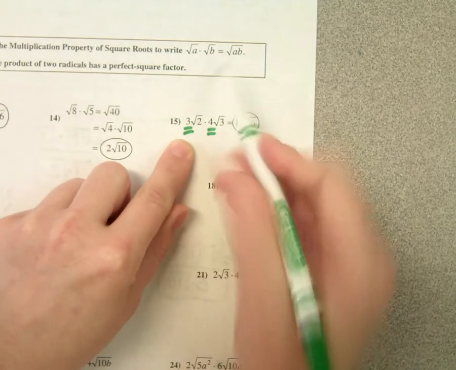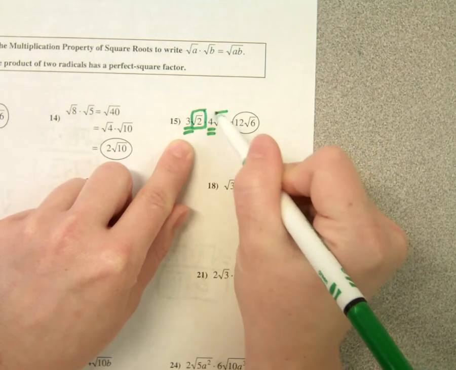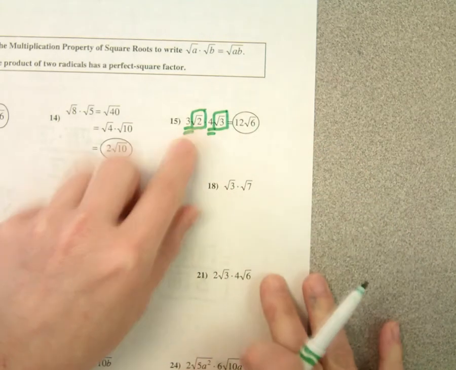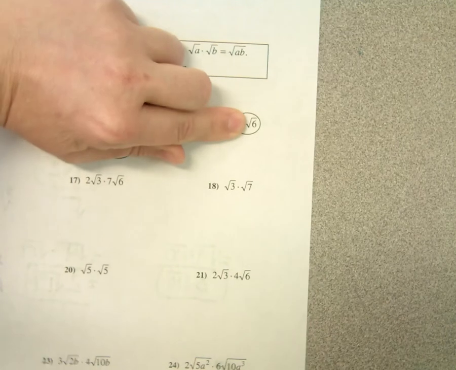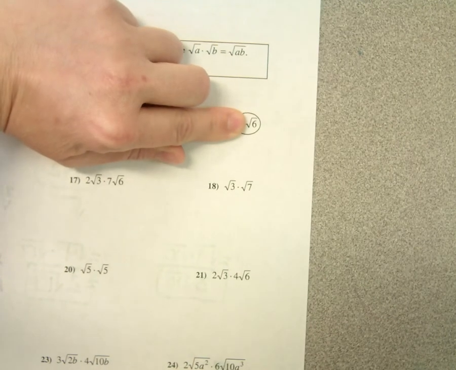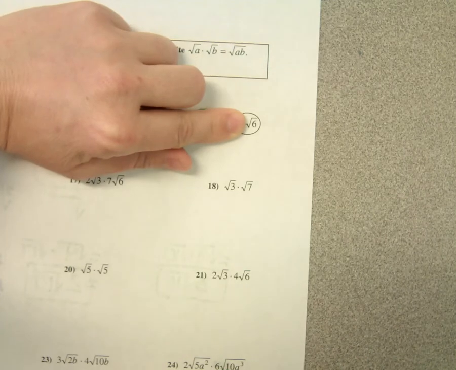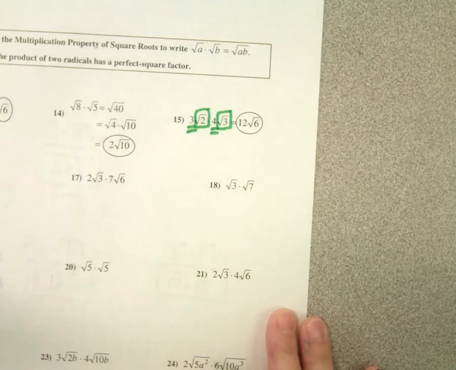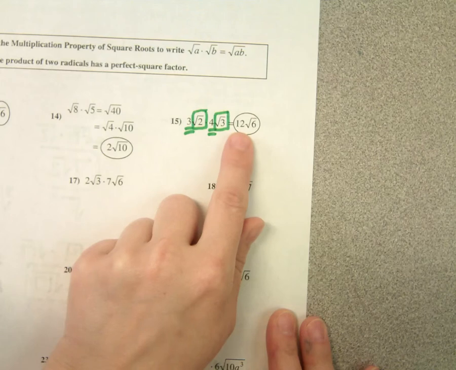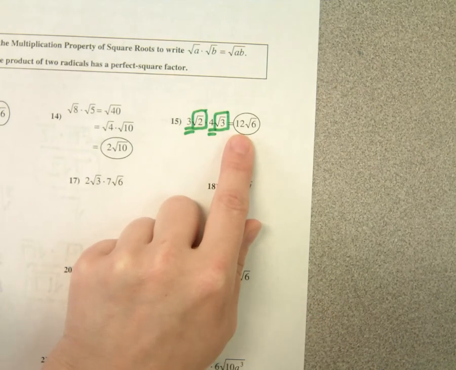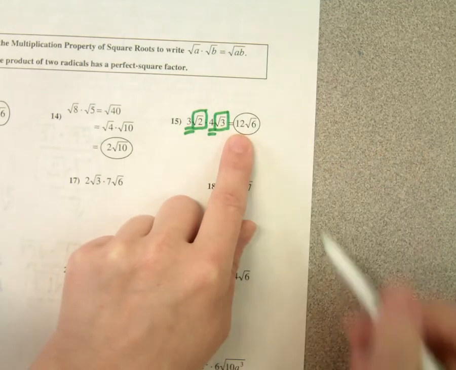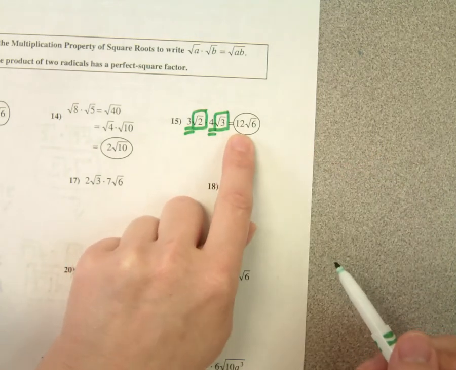First, I multiply the outside numbers. 3 times 4 is 12. Then I multiply the square roots. Square root of 2 times square root of 3, square root of 6. The only thing you ever try to break down is the thing under the square root. Is there a perfect square that will go into 6? Do any of these green perfect squares go into 6 evenly? Besides 1. 1 goes into everything. So that's it. Now, don't try to break down the 12. Sometimes students will try to break down the 12, but is there a square root over it? No. Then don't break it down. If there's not a square root over it, then don't even try to break it down.